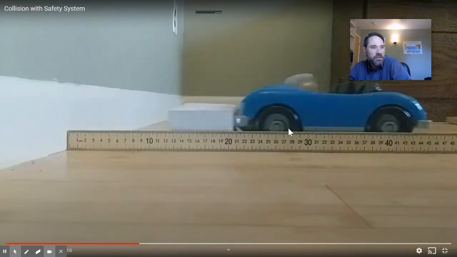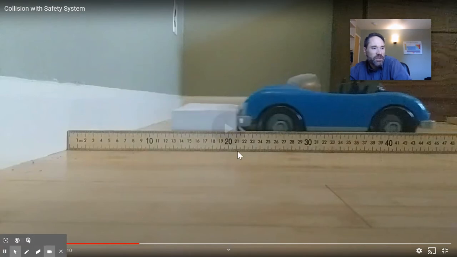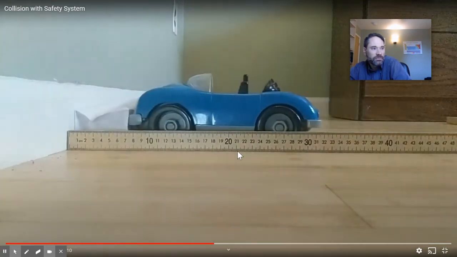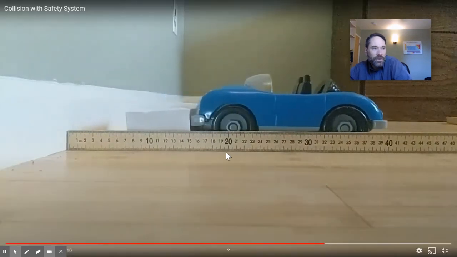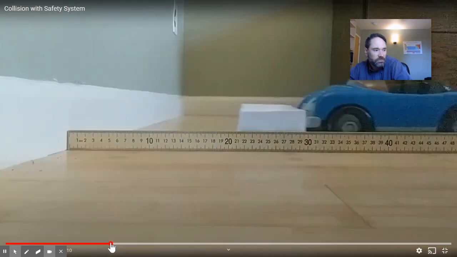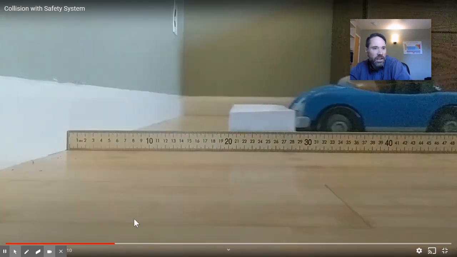I have my car that's going to roll along on its way, and if I hit play on the video itself, that's what I've got. I want to figure out how long this item right here is in contact with the wall itself. So right over here, it's going to run in contact with the wall. Let me back this up a little bit, and I can run this forward.